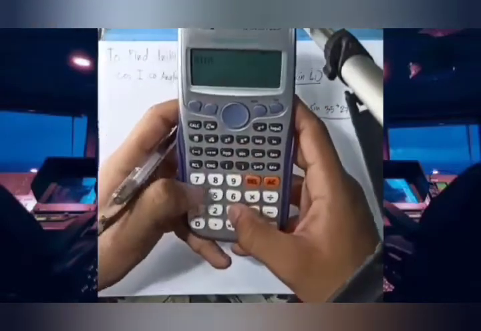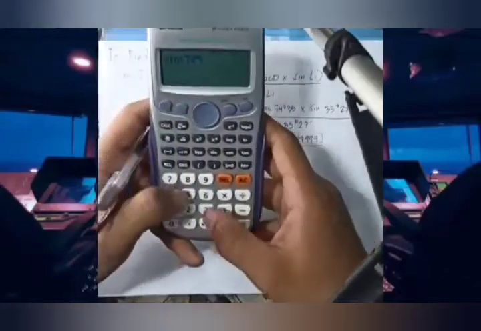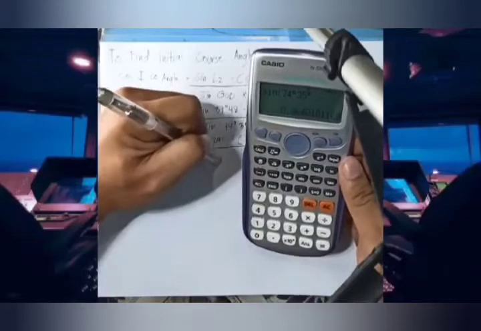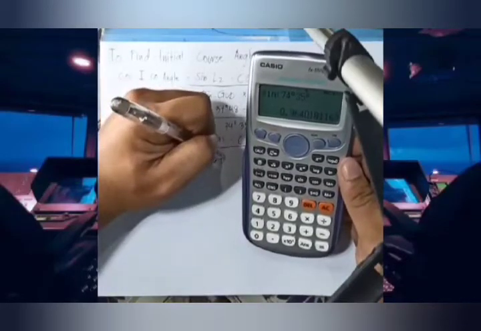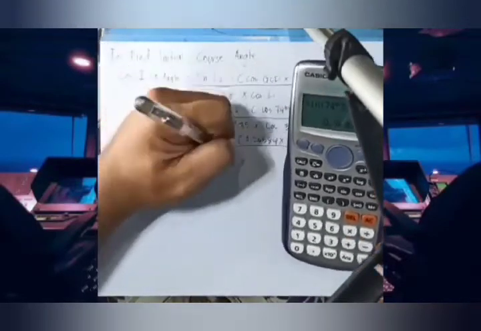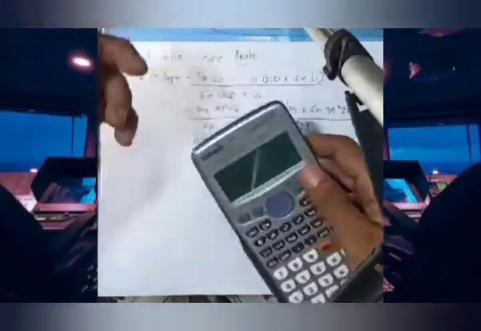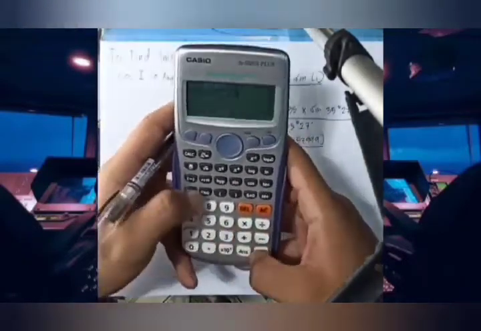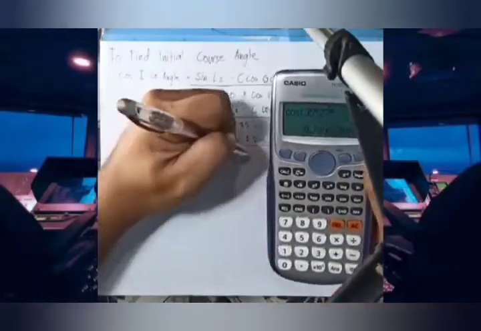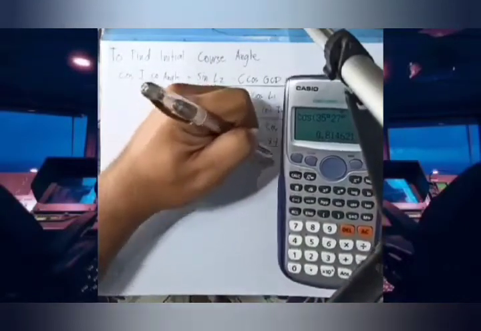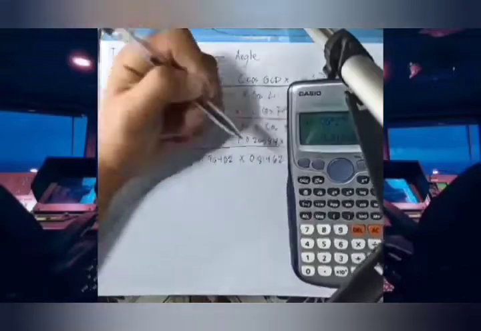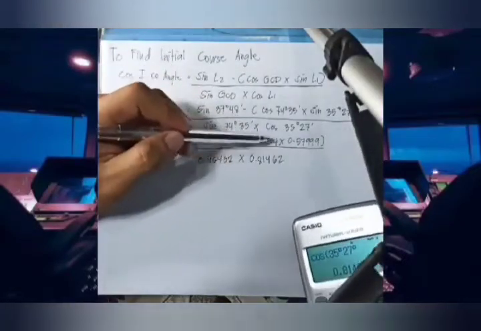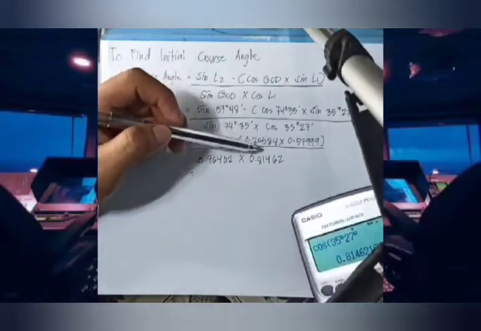So next, the sine of 74 degrees and 35 minutes is 0.96402, times the cosine of 35 degrees and 37 minutes, which is 0.81462.